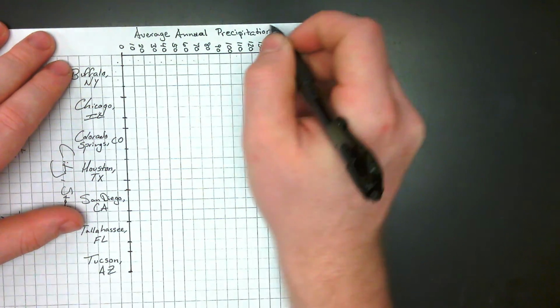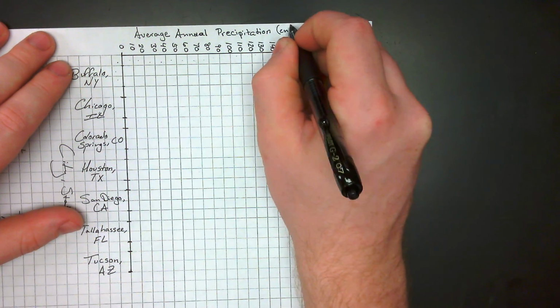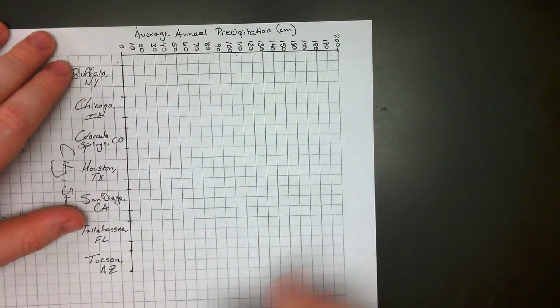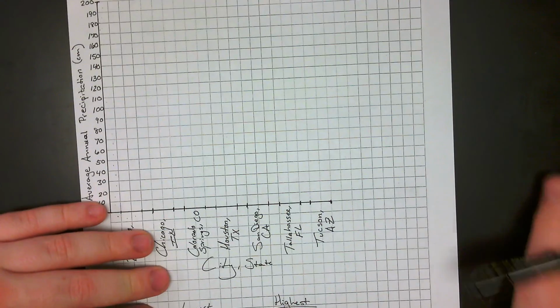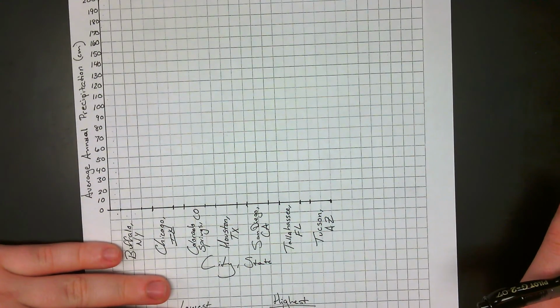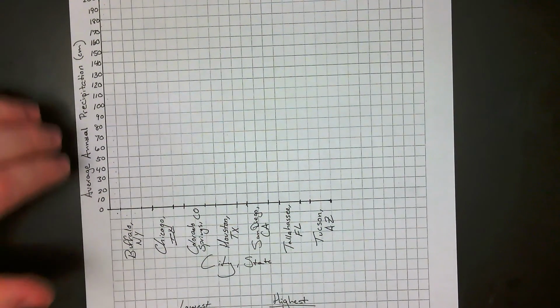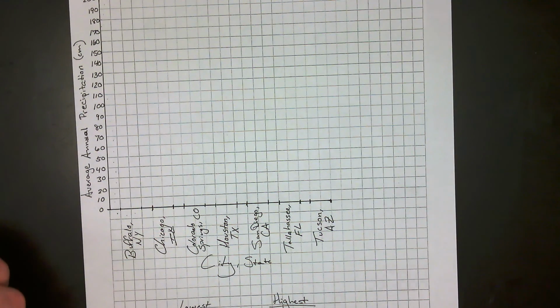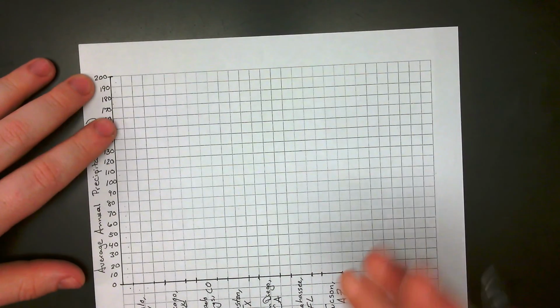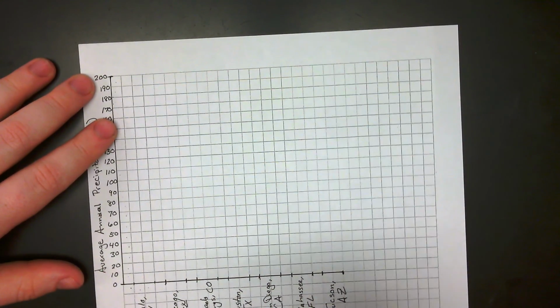Precipitation. And we specifically are measuring that in centimeters. Okay, this looks all good. So now we've got the x-axis and y-axis labeled. Now we need to write the title at the top. Again, we can use the same title as our data table.